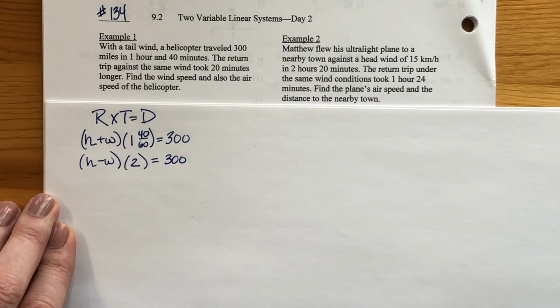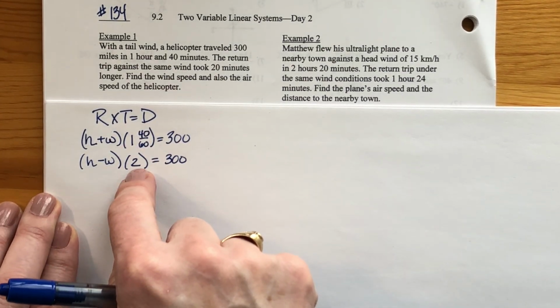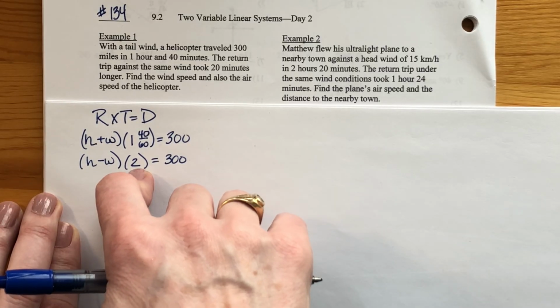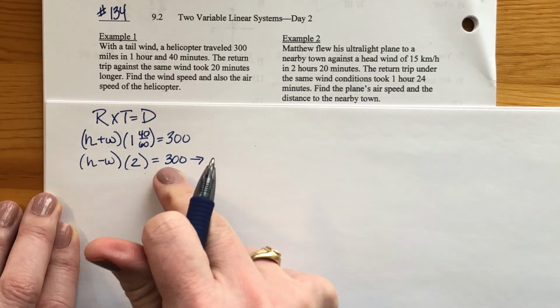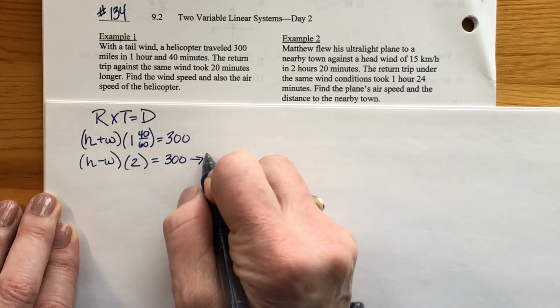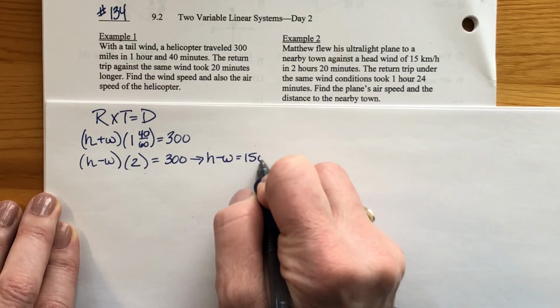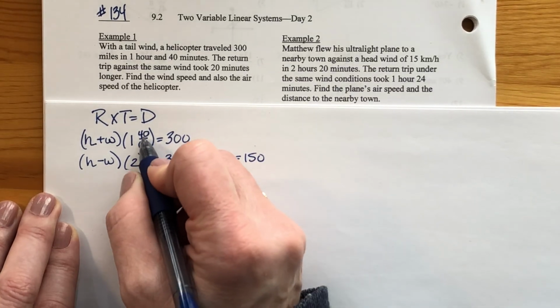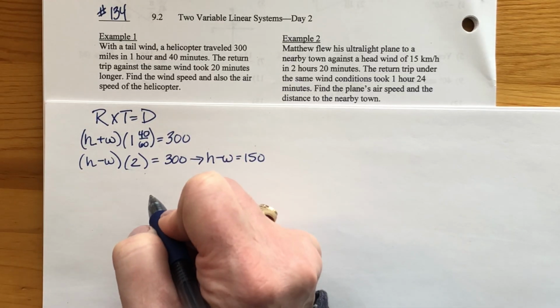Let's stop and think about how we want to do this. Wouldn't it be kind of nice if I could clean this up? Maybe divide this whole equation by 2. So I have h minus w equals 150. Is that okay with you? And then I know that this is going to be 5/3.